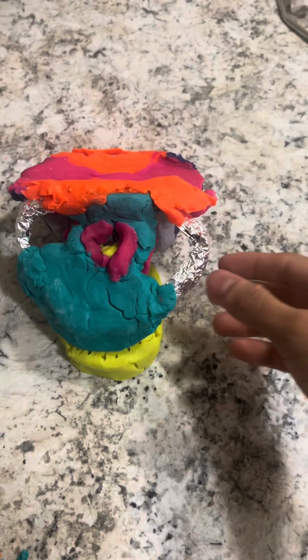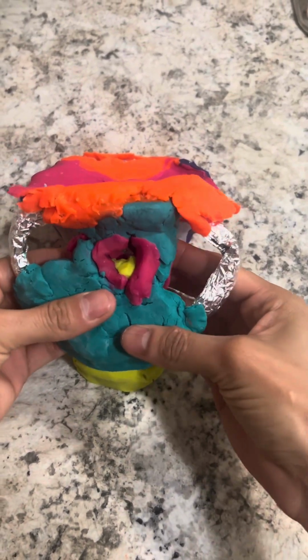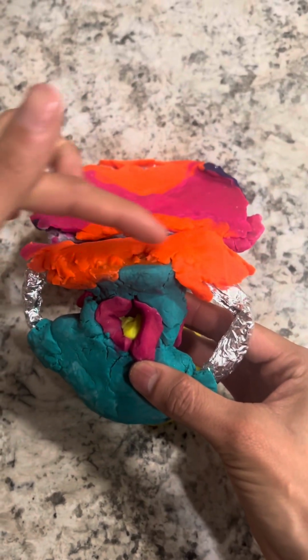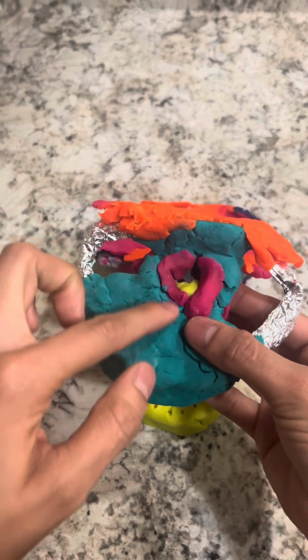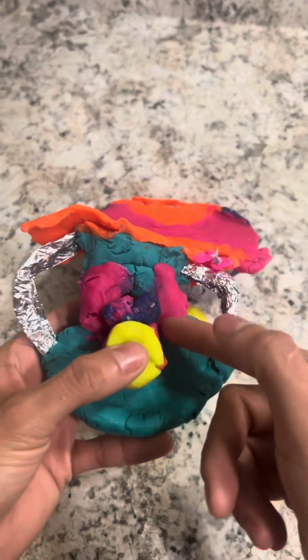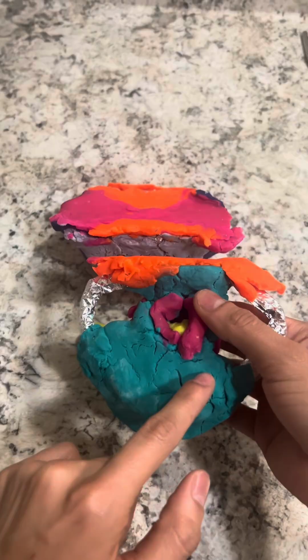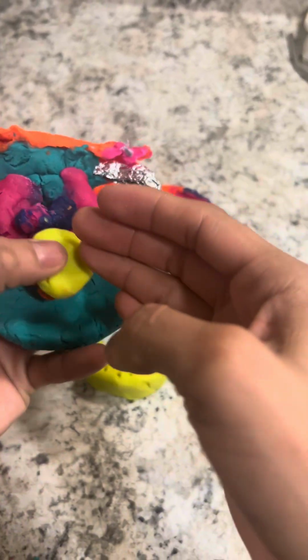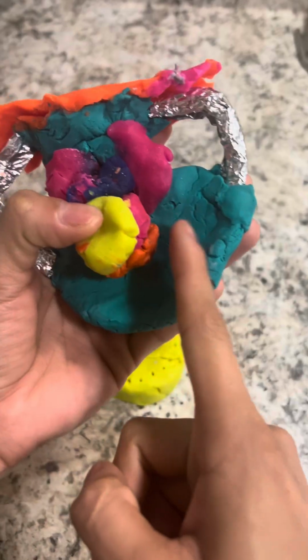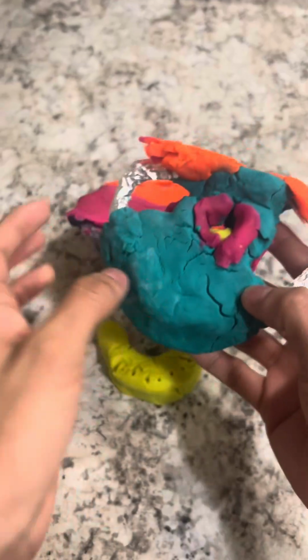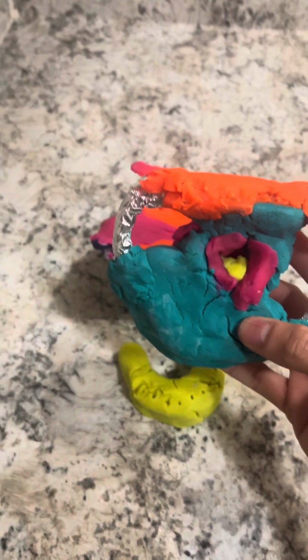Now we have the ethmoid bone, which is this yellow part right here. It articulates with the frontal bone part of the skull, which is this orange section right here. It also articulates with the nasal bones, which are these two, and the lacrimal bones, which are these two pink ones as well. It also articulates with the maxilla, which is this blue section right here. The ethmoid bone also articulates with the palatine bone, which is this orange section right here, as well as the inferior nasal concha, which is this pink section right here. And lastly, it articulates with the vomer, which is this yellow section.